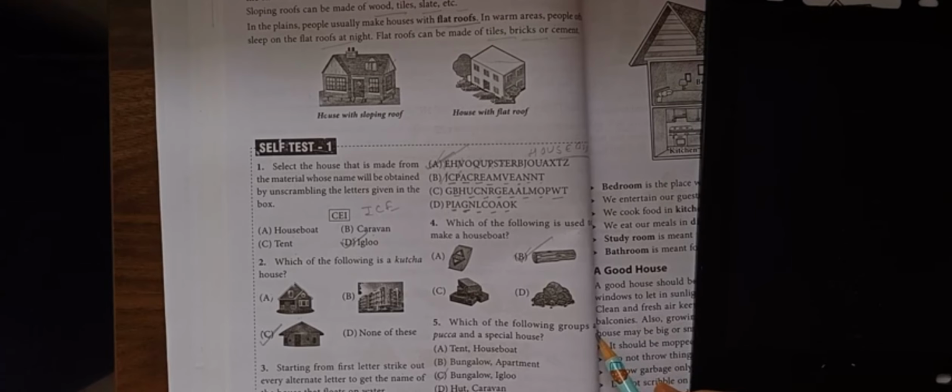Which of the following groups a pakka and a special house? Tent and houseboat. Tent is not a pakka house, so this is not the answer. Bungalow and apartment are both pakka houses. Bungalow and igloo, the bungalow is a pakka house and the igloo is a special house. So that is the answer. Hut is a kacha house, so it's not an answer.